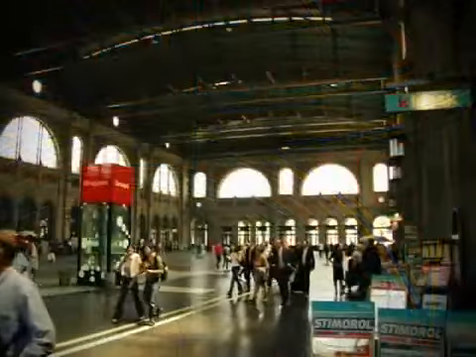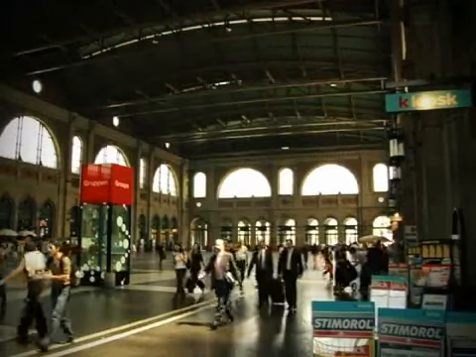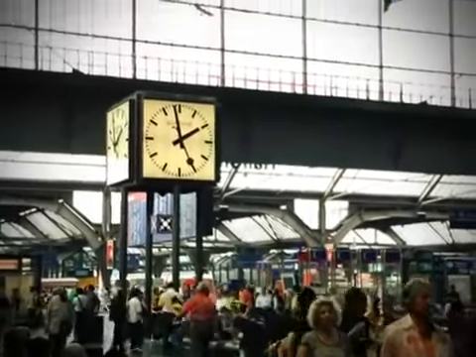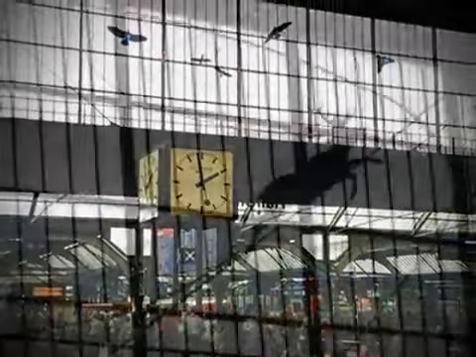In the concourse of Zurich's main station, there is also an example of a contemporary use of the Fibonacci numbers in the fine arts: the installation Ovus Philosophicus by the Italian artist Mario Merz.